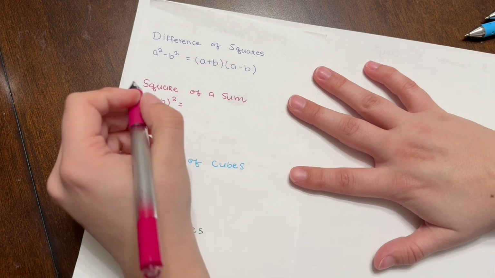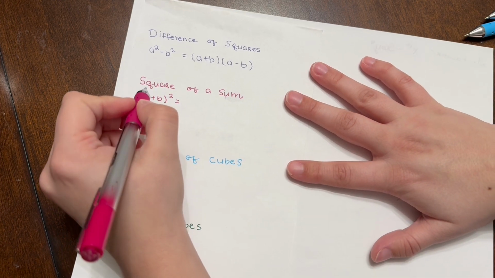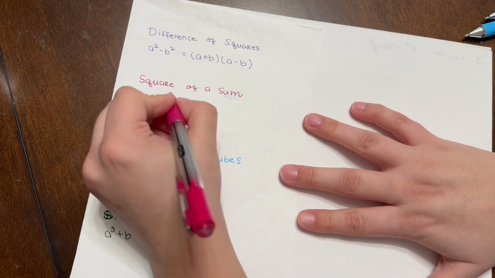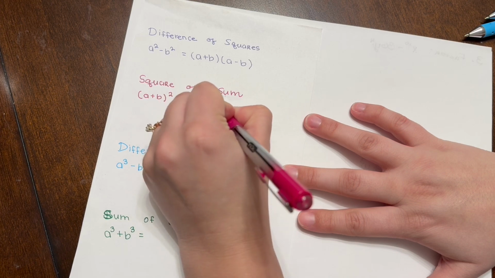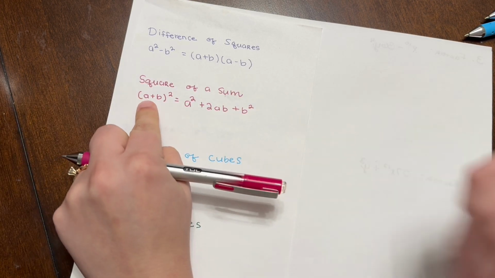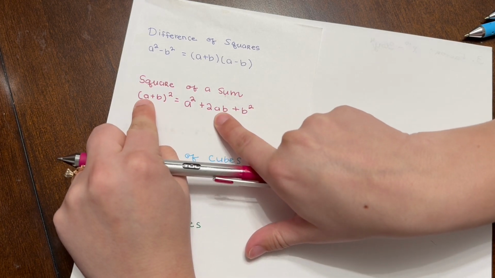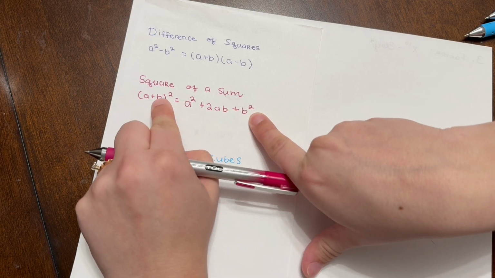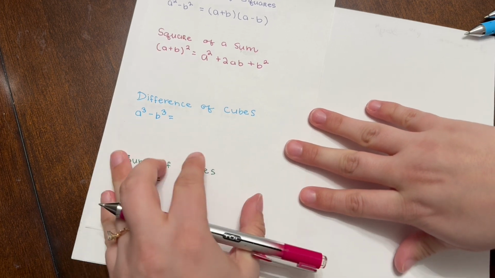The square of a sum, so if you're adding two things and then you square it, remember you can't just distribute that exponent if you have a plus or a minus inside the parentheses. So this is equal to a squared plus 2ab plus b squared. So you would take a and square it, that would be your first thing. Multiply these two together and then multiply it by 2, that would be your middle term. Take the last term, square it, that's the end. This is what's going to be new, okay?